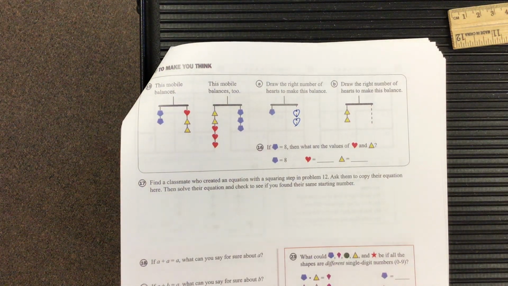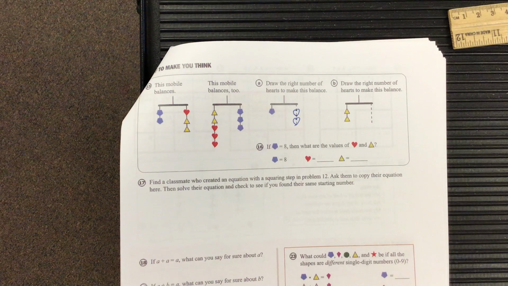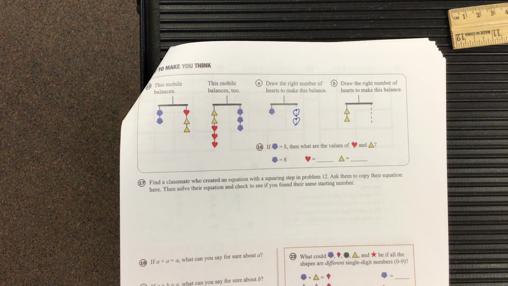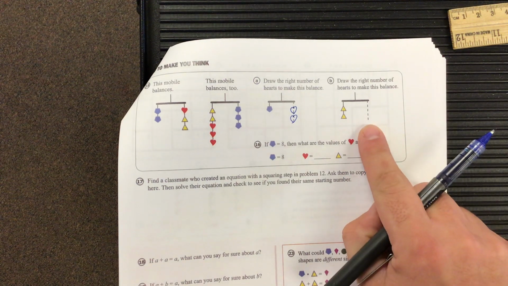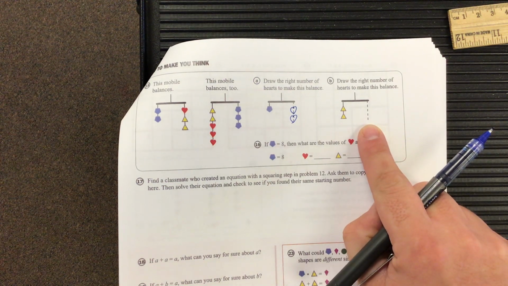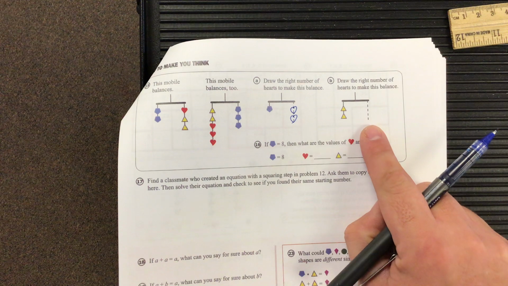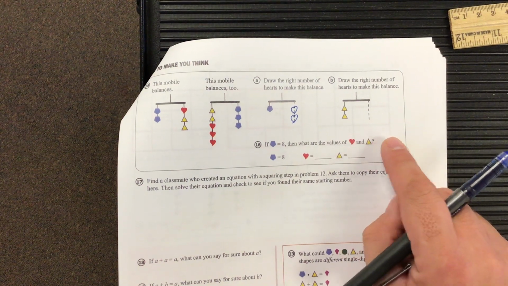B. So 2 triangles equals how many hearts? Yeah, it wants to know how many hearts. 3 hearts.